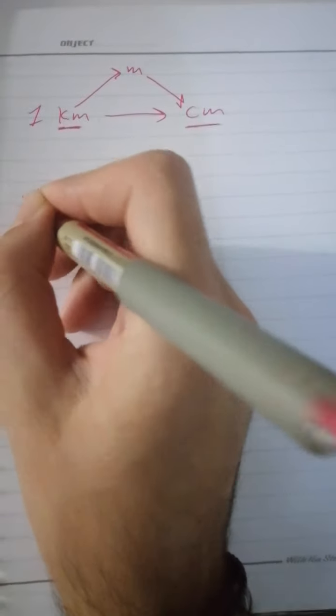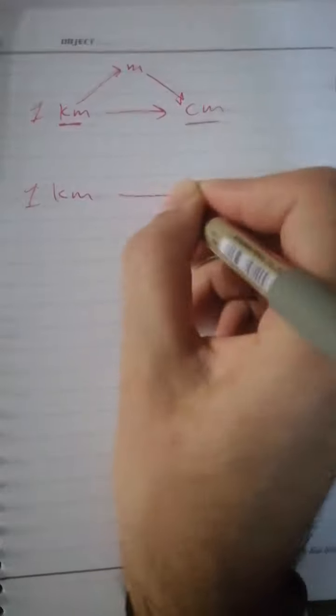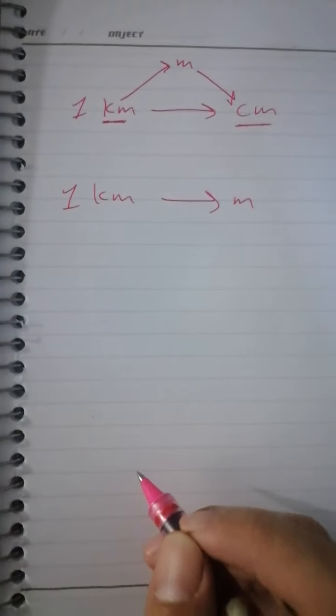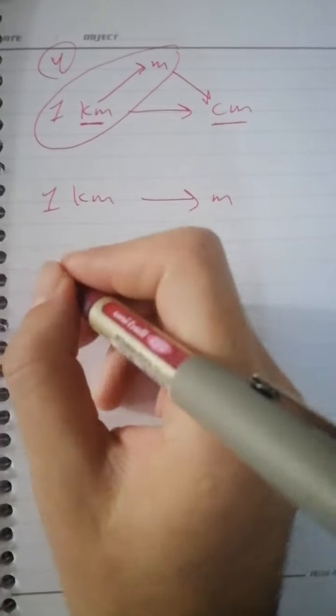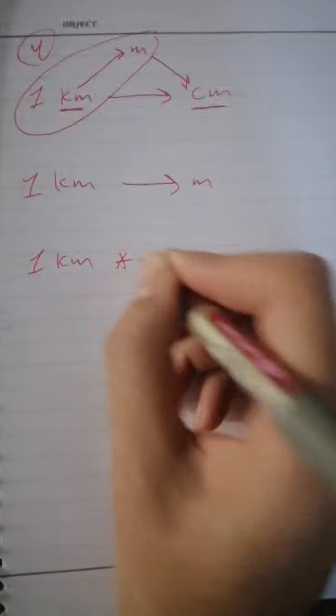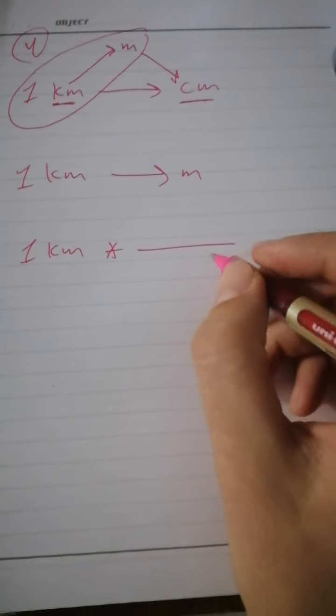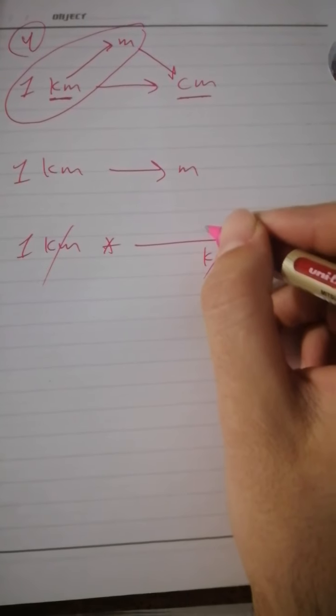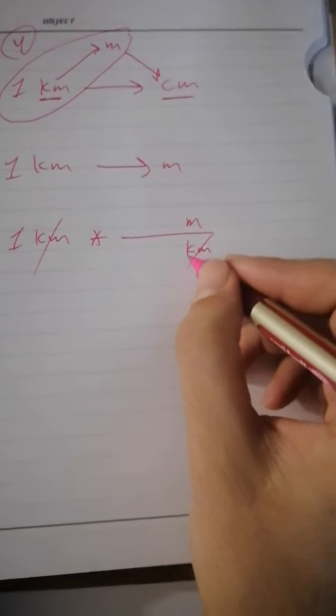Okay, let's do the first part, 1 kilometer into meters. That's the first part here. Let's do this one here, number 1. All right, so I've got 1 kilometer, that's my input, multiplied by the division. The denominator should be kilometers because this kilometer will go with that kilometer, and the output, the numerator, should be meters. Okay, which one is the single letter? Of course, the meter is. And what is kilo? It is 10 to the power 3.